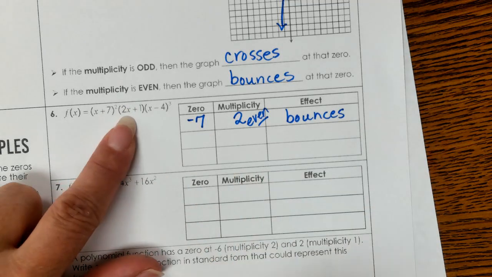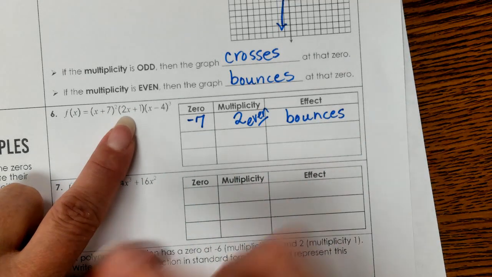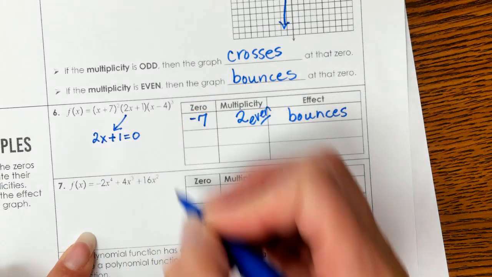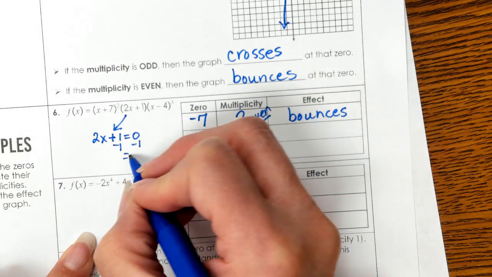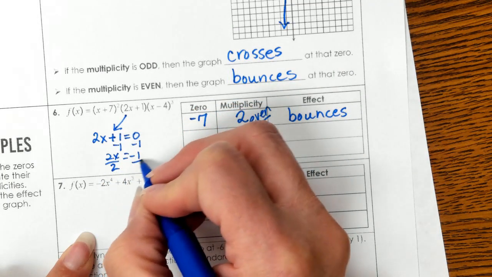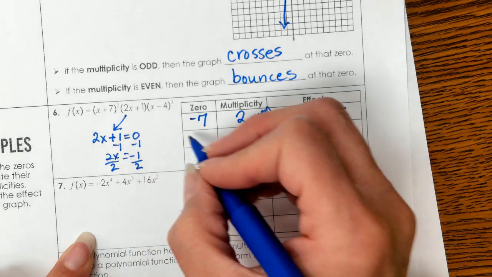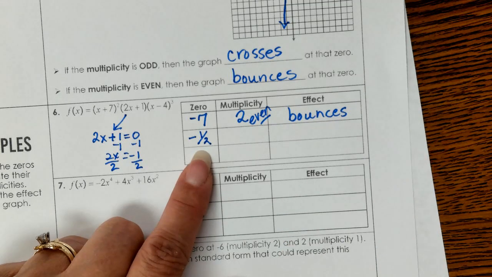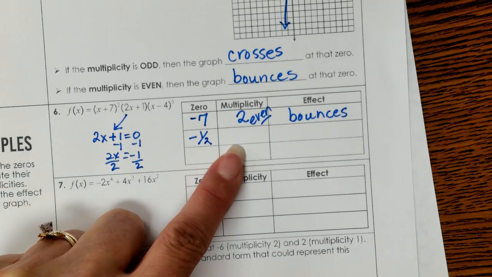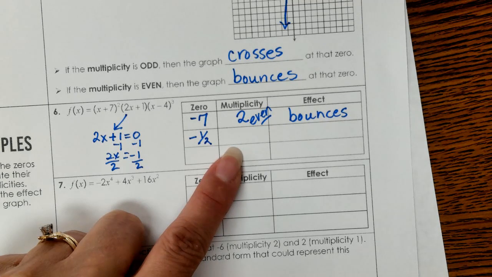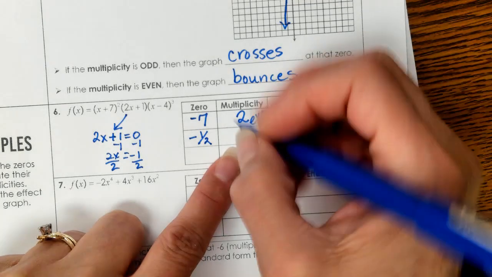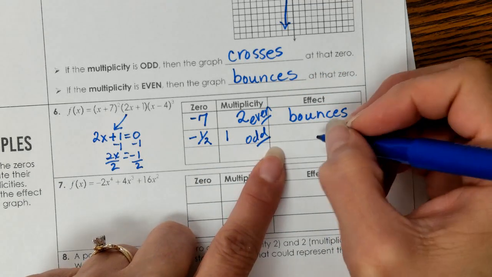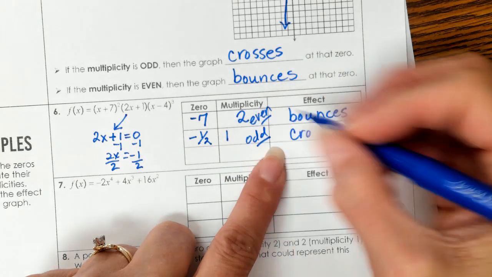Okay. This one, the 0 might be a little harder to find. So you may want to work this one out. Equal it to 0. You're going to have to subtract your 1 over. Then you'll divide by your 2. And so the answer to that would be a -1/2. So the 0 would be a -1/2 for that middle one. What is its multiplicity? How many times did it occur? Once. So that's an odd multiplicity, which means it's going to have what effect? It's going to cross through the -1/2.